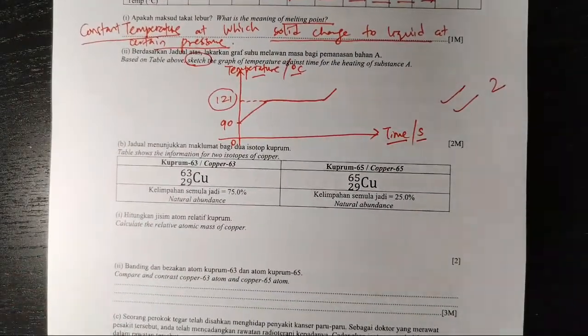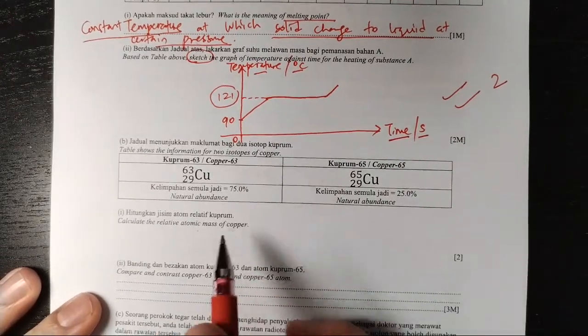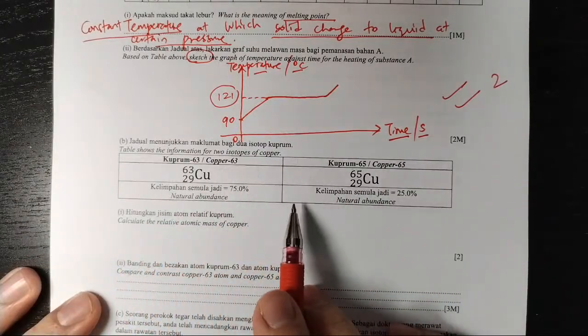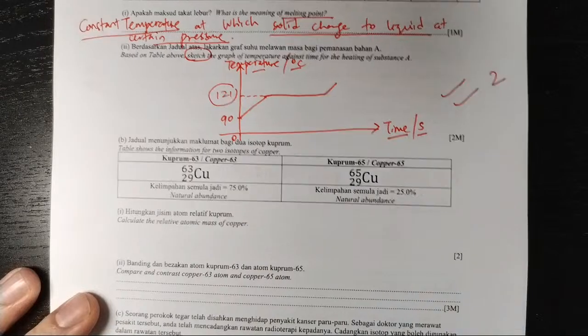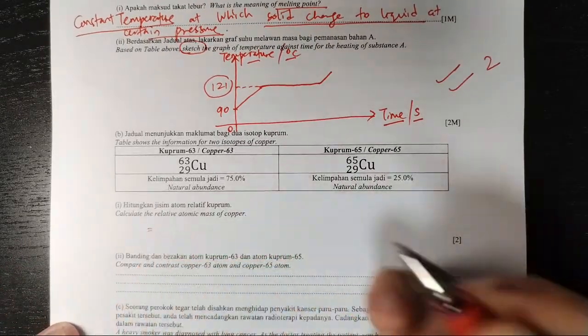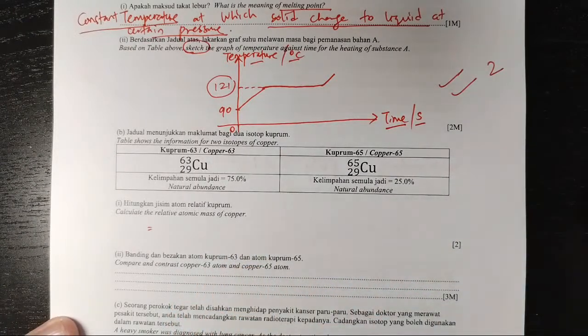Okay, next one. This one is the relative atomic mass. Given the isotopes and natural abundance, we want to calculate the relative atomic mass. How to calculate? We have the formula, right?